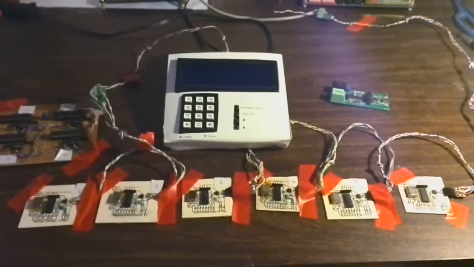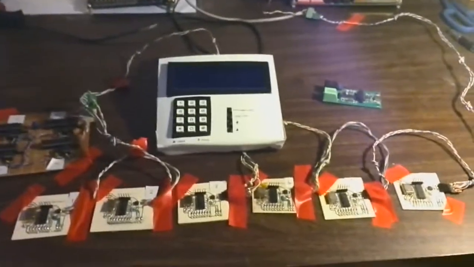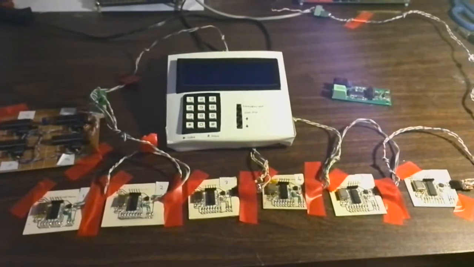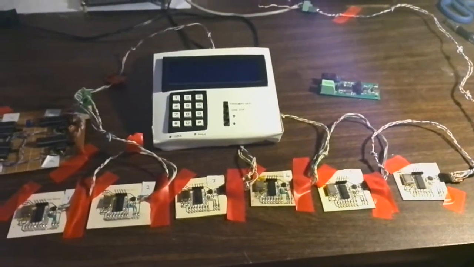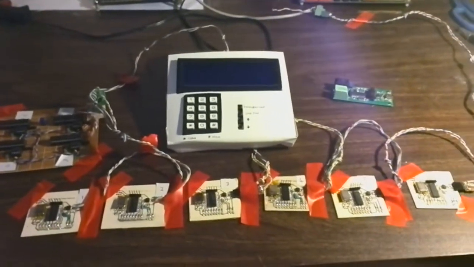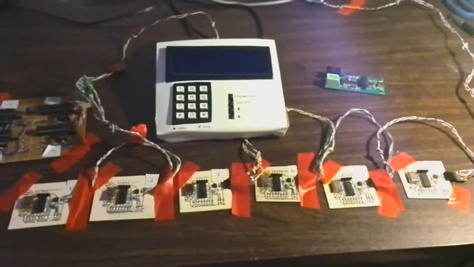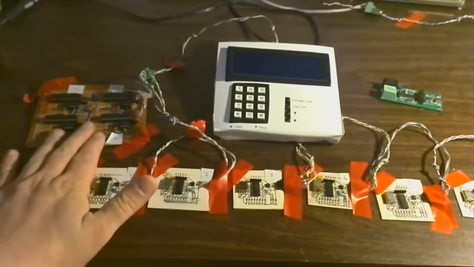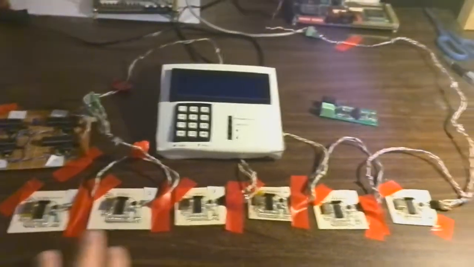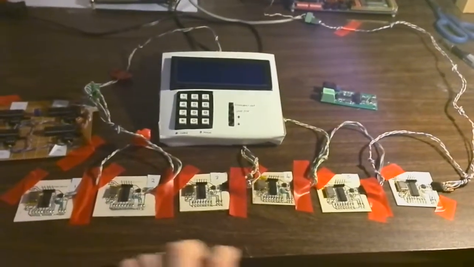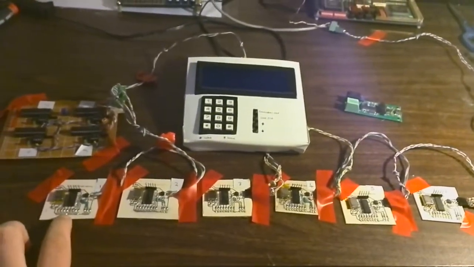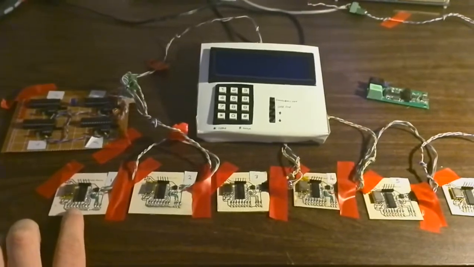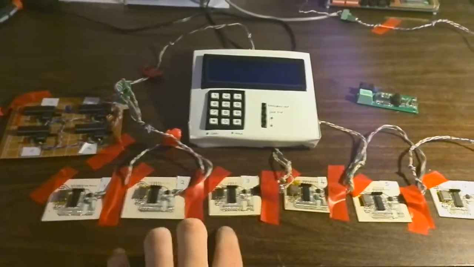Here we have a prototype of my latest Loadbank design. It's just a Loadbank controller in this case. Now there's currently 10 nodes hooked up on here. There's 4 on here, and there's 6 on the table. Now each has an array of 8 LEDs to act as channels.